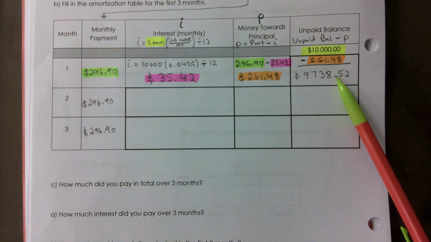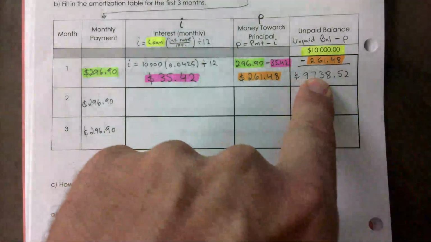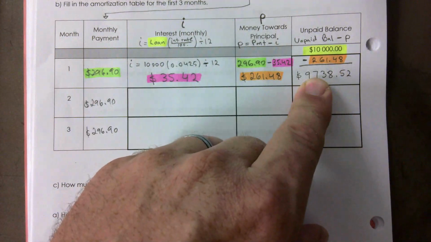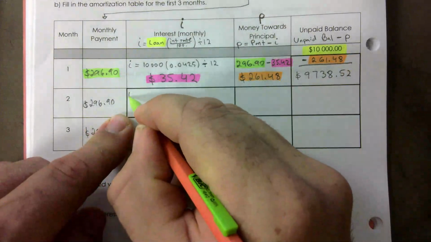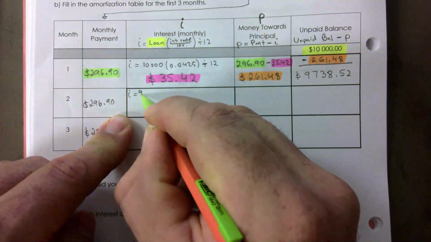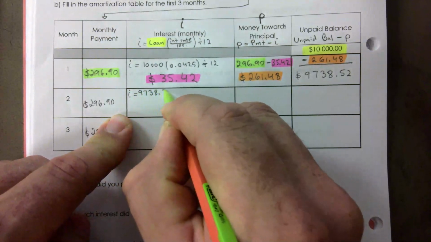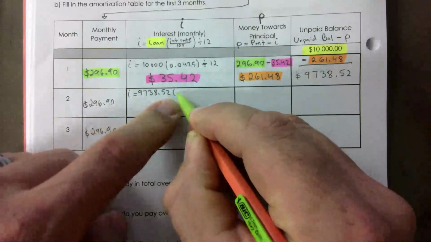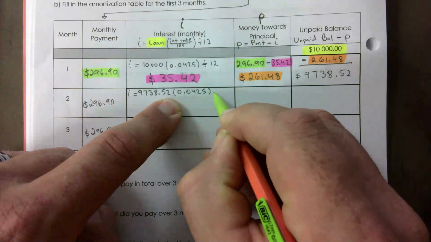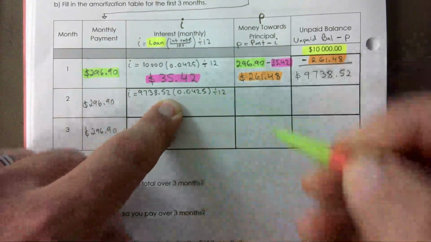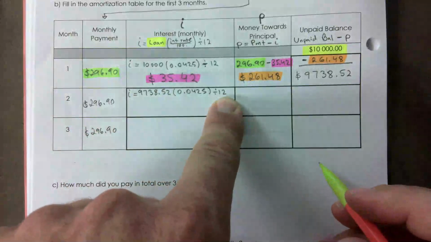Guess what? It all repeats itself from here on in. So your loan is now only $97.38. So you bring that with you, and guess what? The interest rate doesn't change. So you do this all again. Okay, you repeat that step.